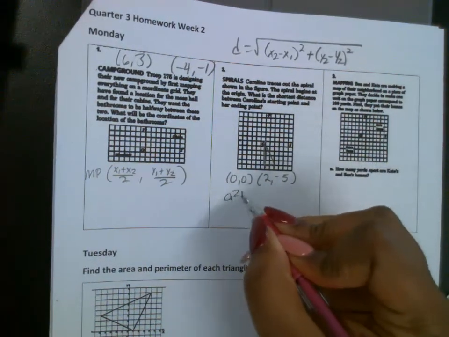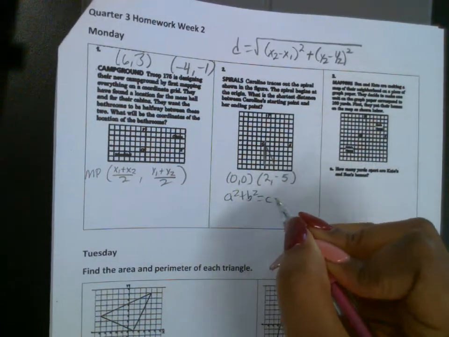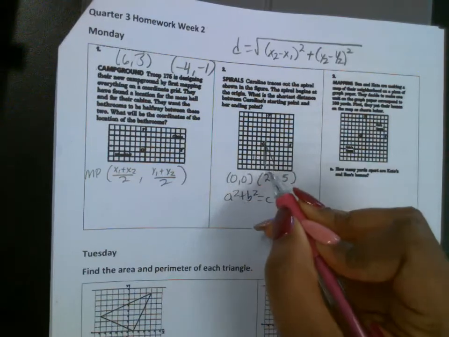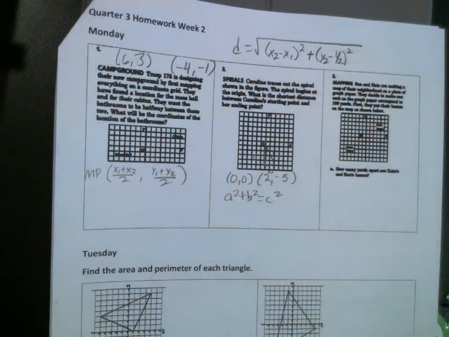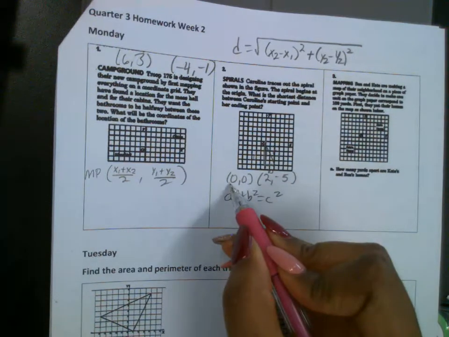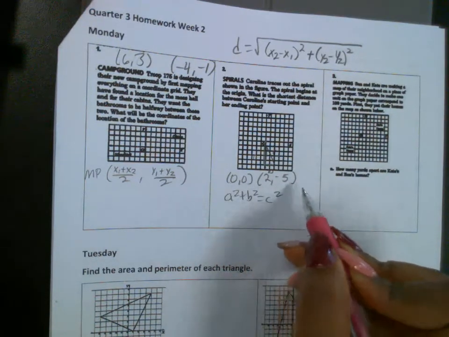Pythagorean theorem, a squared plus b squared equals c squared, where this could be a, this could be b, and this slanted side is c. Or you can use the distance formula by labeling your ordered pairs.